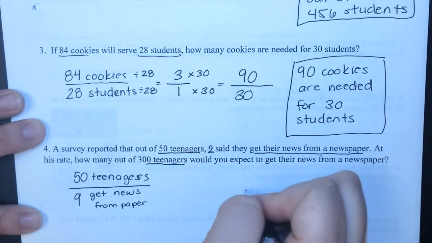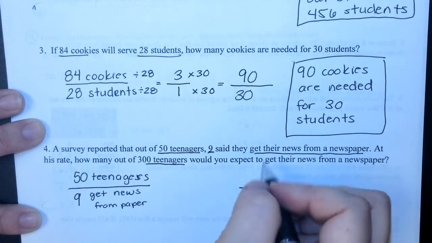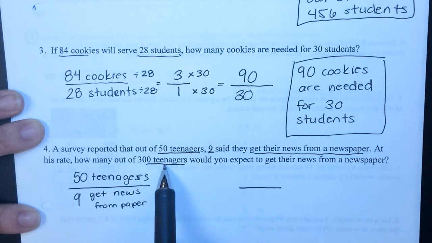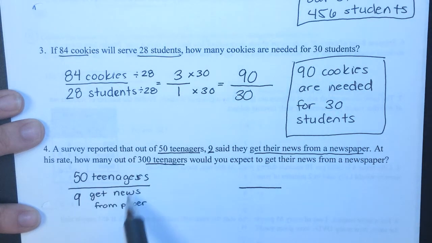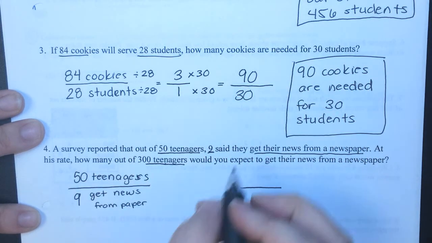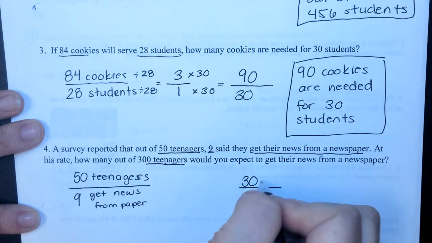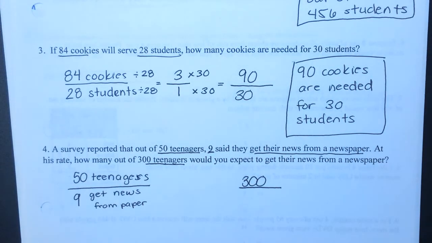So where's my 300 going? Janess? Teenagers. Where's teenagers at? The top, so 300 is going on the top. Guys, does it matter what order you do the first fraction? Yes. All I've done is keep it in the order of the problem, right? But that second number always has to match.